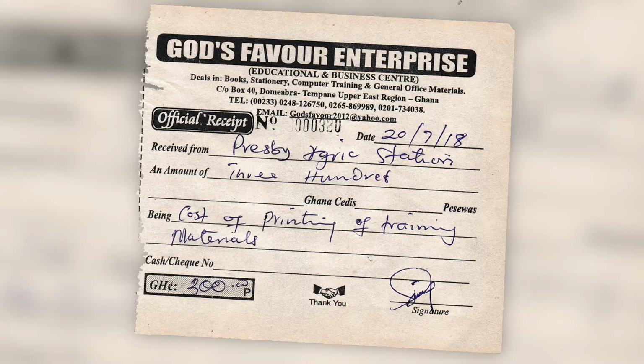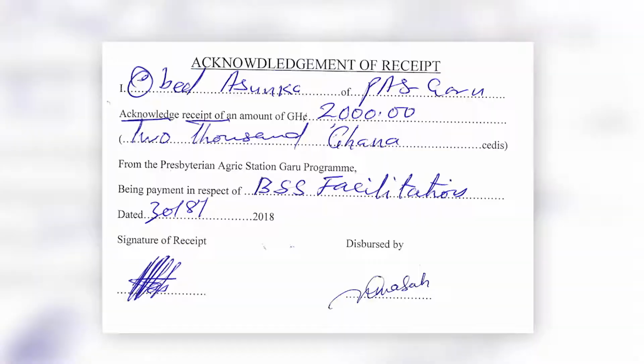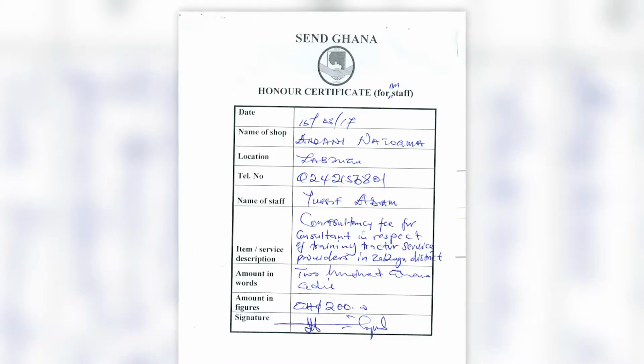When disbursements are done, the field officer, the desk officer of the Two Scale project, sends the funds to the field and uses the funds to do the activities. When the activities are carried out, for example if you are going to buy fuel or pay TNT, whatever activity you are carrying out, you make sure that you get receipts for them. Some of the receipts could be official receipts, some could be acknowledgements, some can be honest certificates.